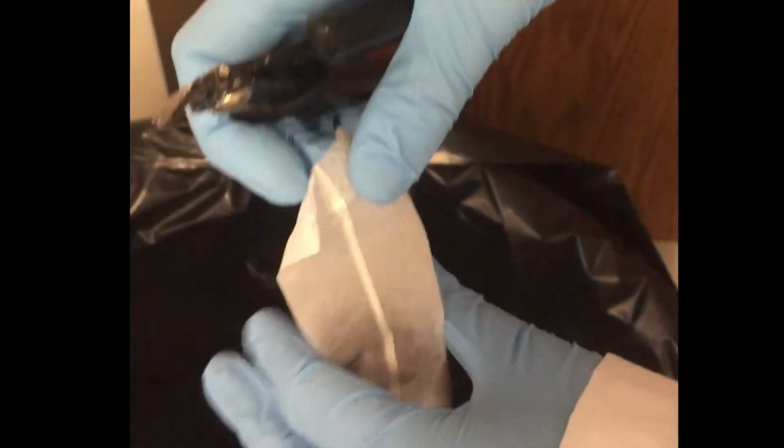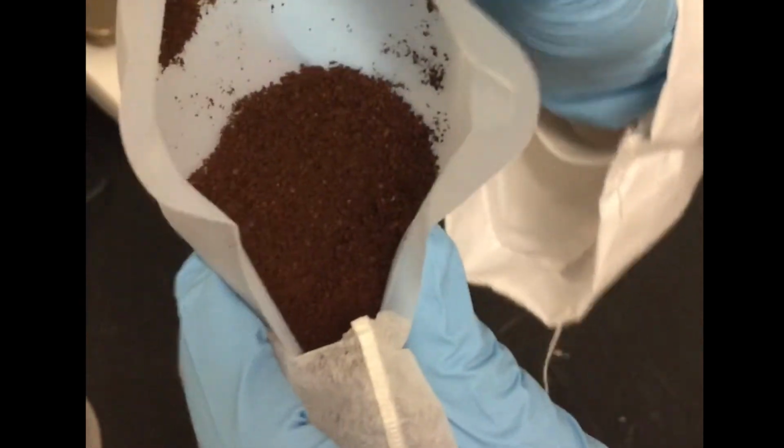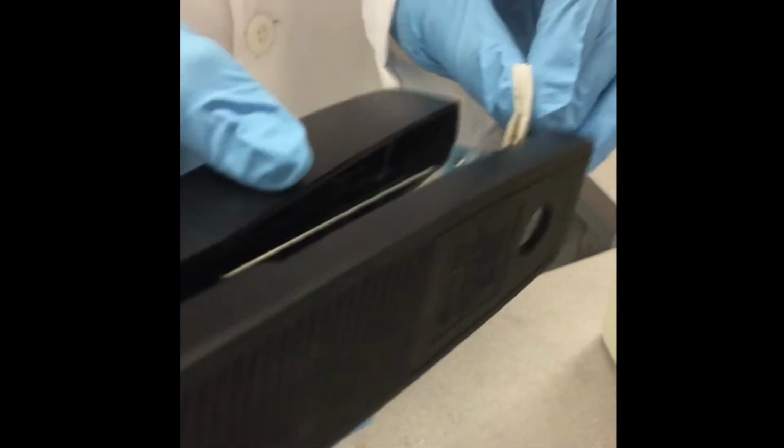To start, tea bags are opened and the tea is removed. Coffee grinds of the desired grind size are then massed out to 3 grams and placed inside the empty tea bag. The tea bag is sealed and is now ready to be used for the experiment.